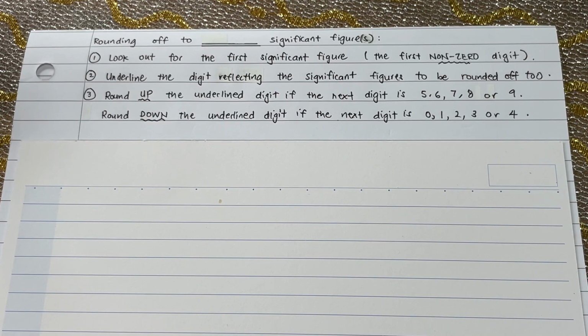Hello everyone, welcome back. This is part 2 of my short sharing on rounding off. Here we are going to look into rounding off numbers to significant figures.